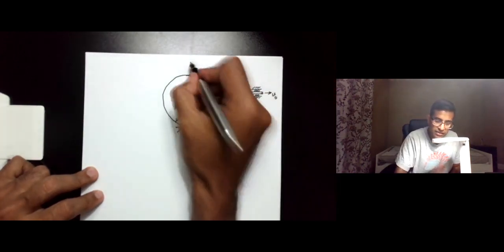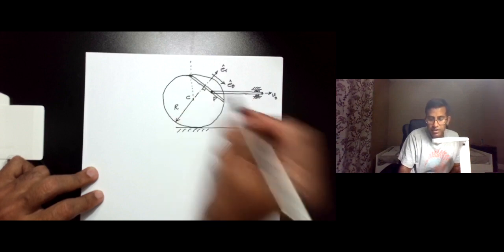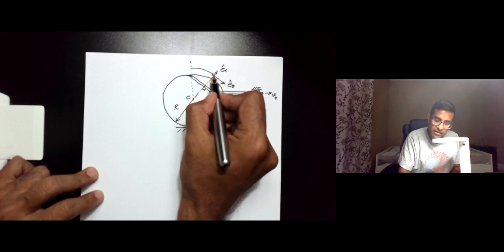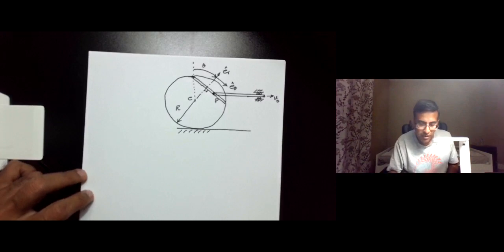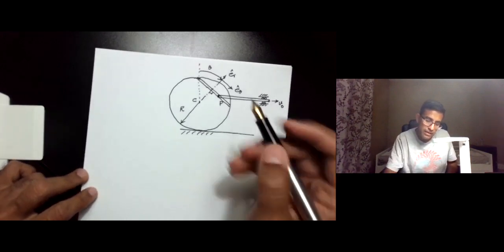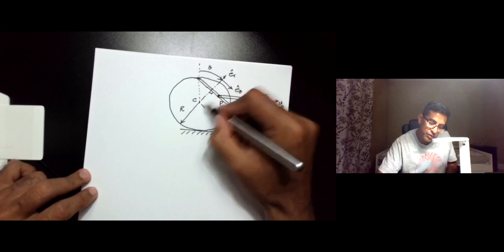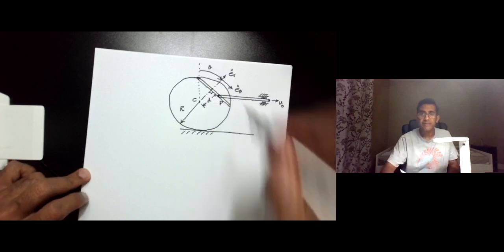By the way, this ER is perpendicular to the slot, and at a certain instant this ER is making an angle of theta from the vertical, and the distance between the center and the slot is D.